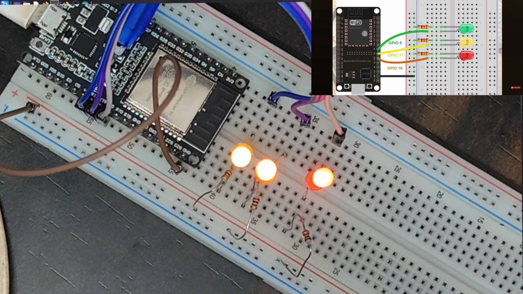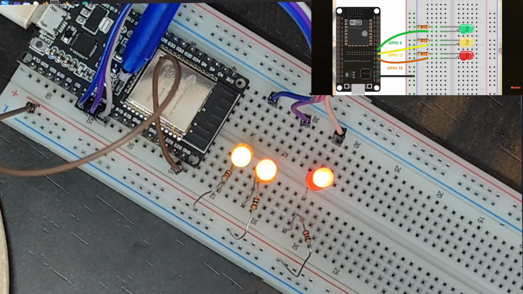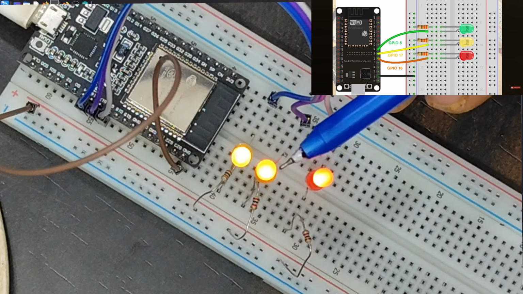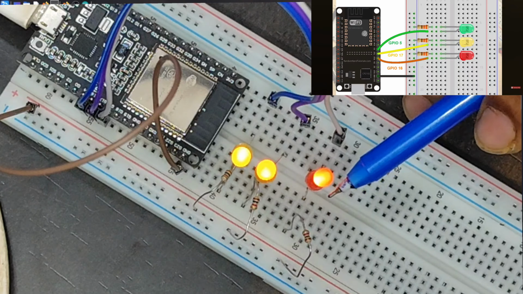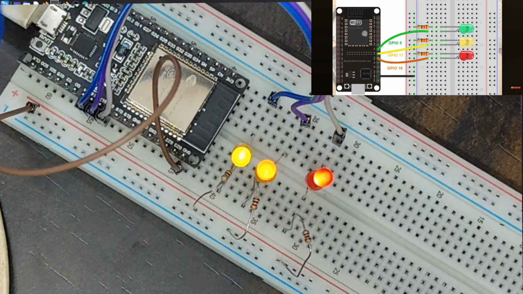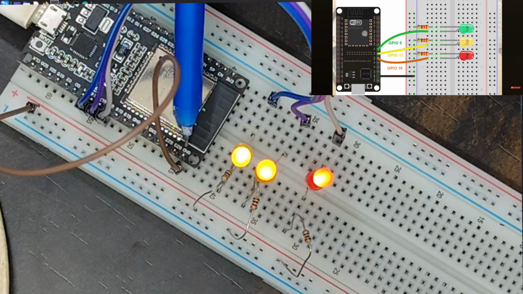Pins number 16, 17 and 5 are attached to the anode of each LED, and the cathode of each LED goes to a resistor, and the resistor goes to ground, and the ground pin is connected to GND on the ESP32. Okay.